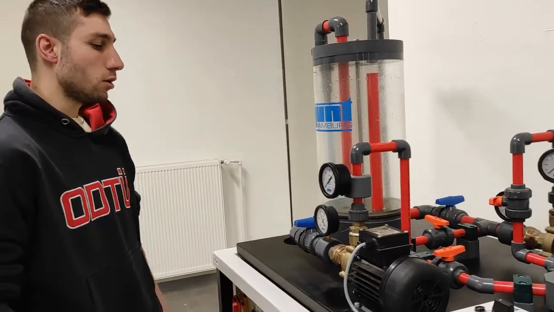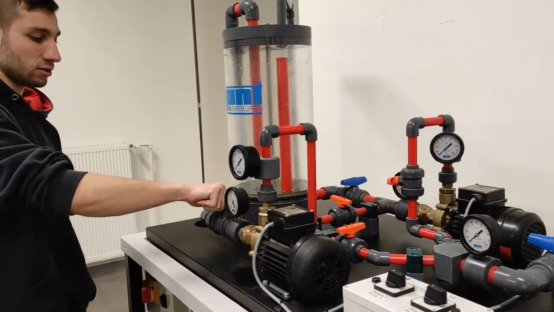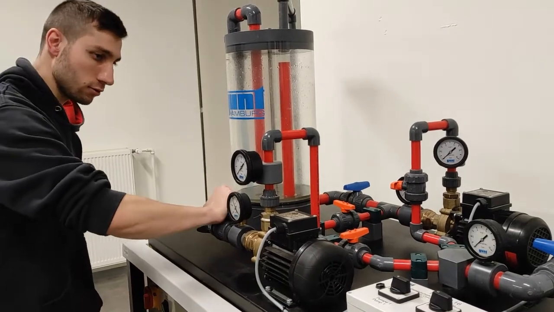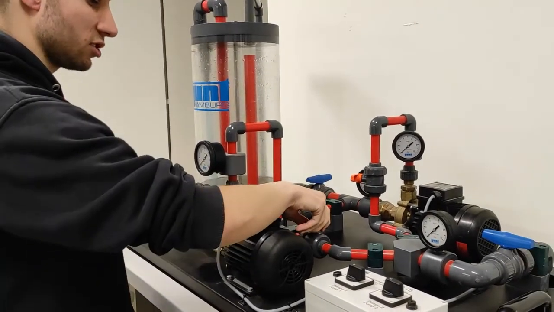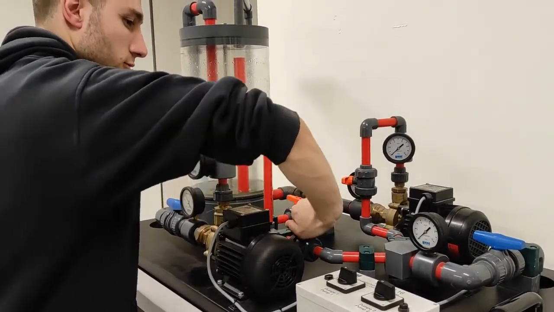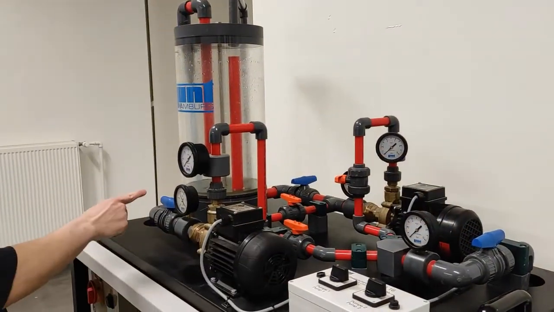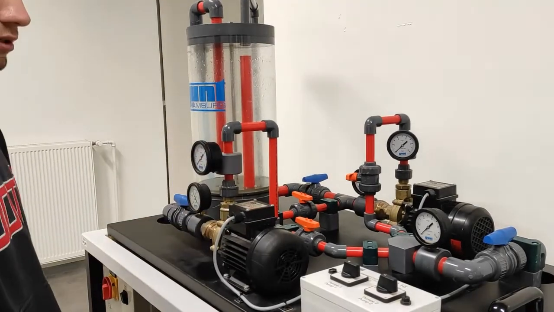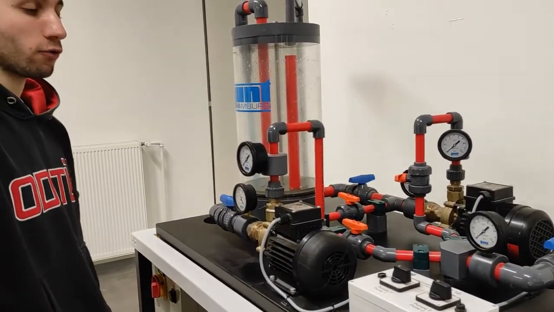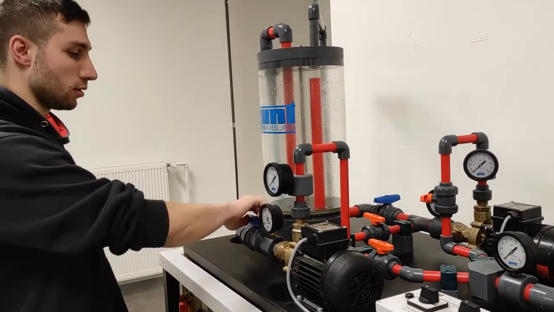So we want to open this main inlet valve and this valve and that main outlet. When the setup is like this, it means we are going to perform a single pump test.